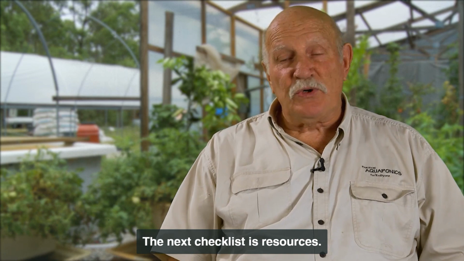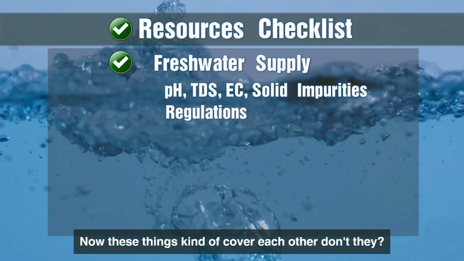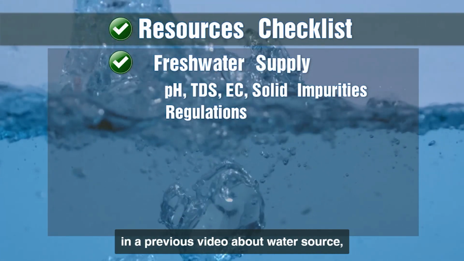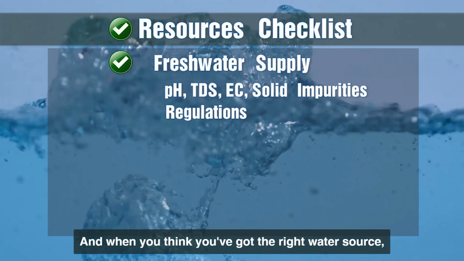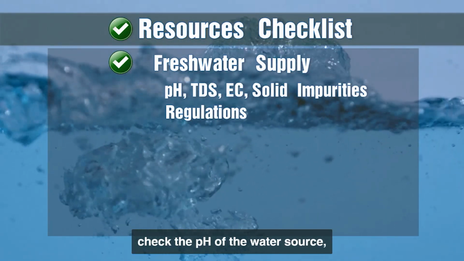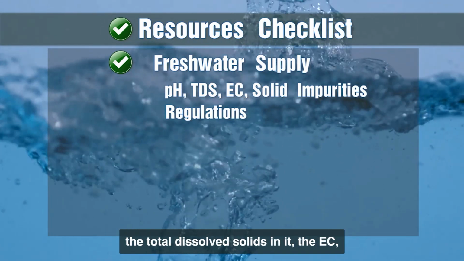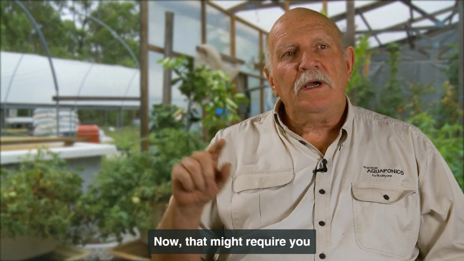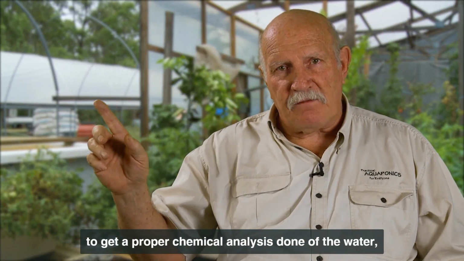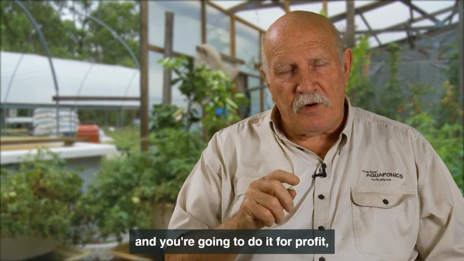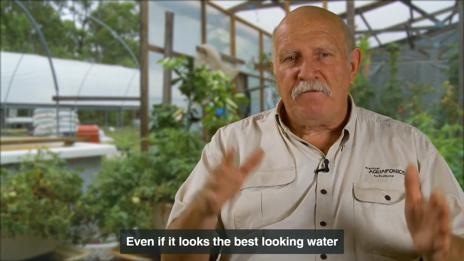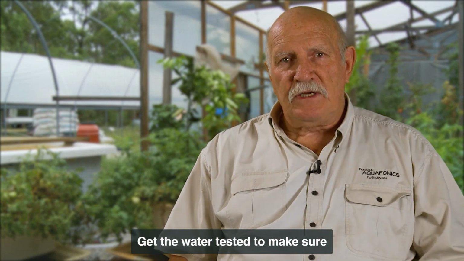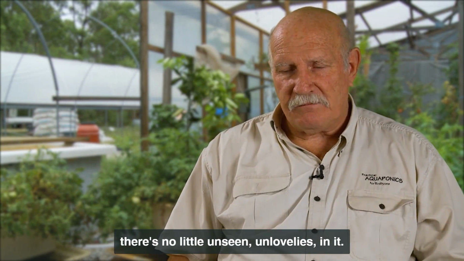The next checklist is resources. Now these things kind of cover each other, don't they? Fresh water supply. We've already talked about that in a previous video about water source, but please don't overlook it. When you think you've got the right water source, check the pH of the water source, the total dissolved solids in it, the EC, and look to see what kind of impurities might be in the water. That might require you to get a proper chemical analysis done of the water. If you're going to do this for money and for profit, then I would strongly suggest you do that. Even if it looks the best looking water you've ever seen in your life, spend the money, get the water tested to make sure there's no little unseen unlovelies in it.